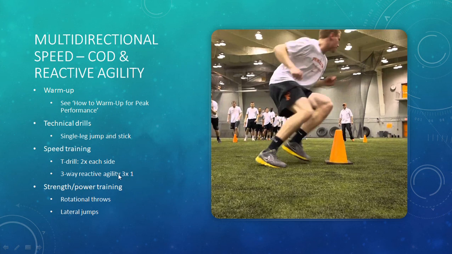So something where you run and you have basically 3 decisions to make, and a coach or a teammate will point to a side or call out a side or do something like that, and that way you have to react and also change direction as fast as you can. Something like that, low volume, keep the quality extremely high. There's no point doing this in a fatigue state.